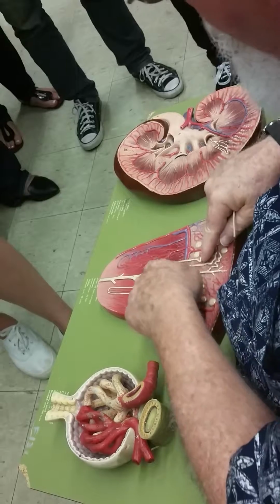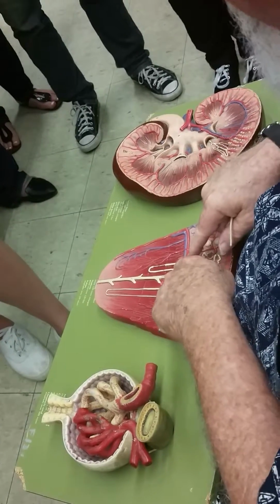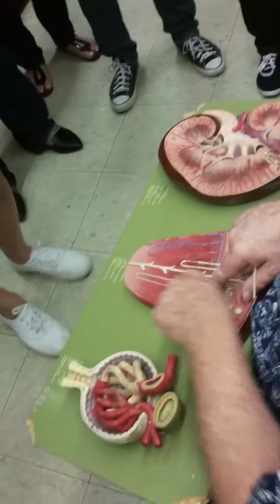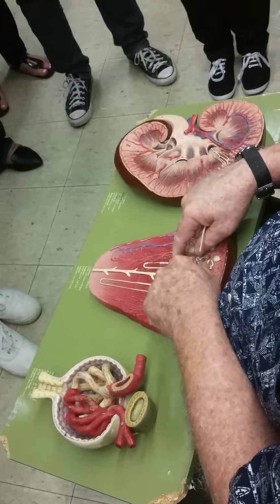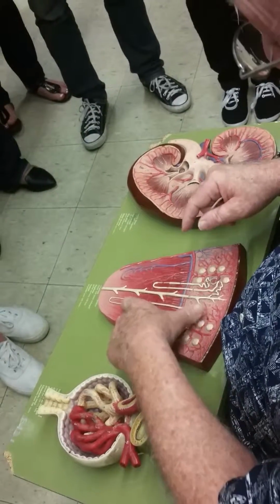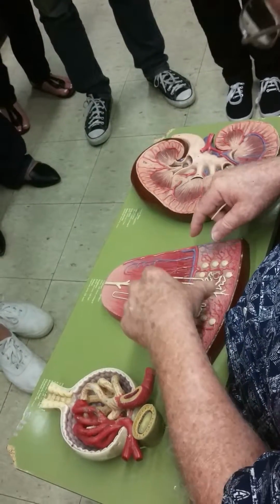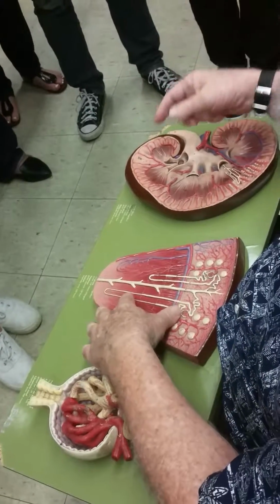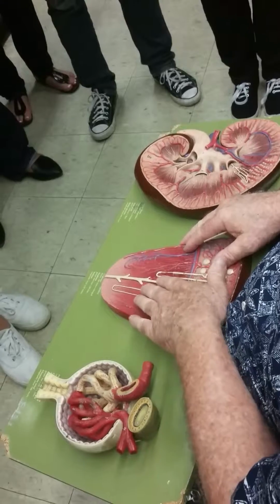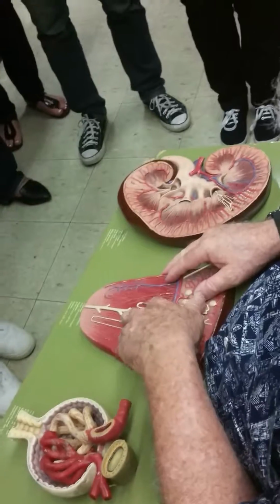Okay, and there's short loops and there's long loops. There's a shorter time to make the balance. There's a longer time to make the balance. 85% of your nephrons are small. 15% are long. So 85% of the nephrons make your 15% balance, what stays in the body and what goes out.